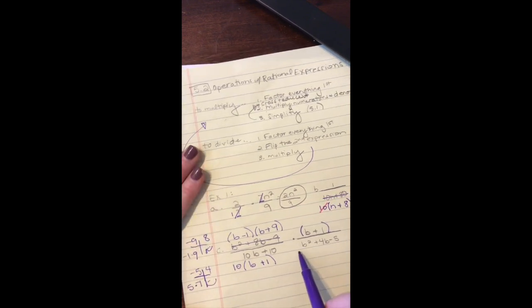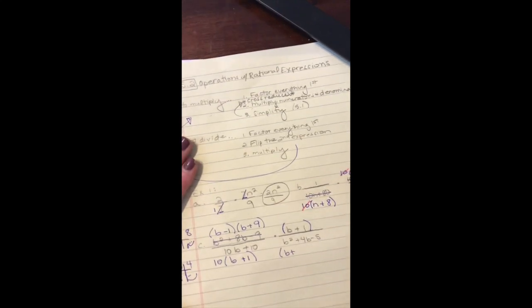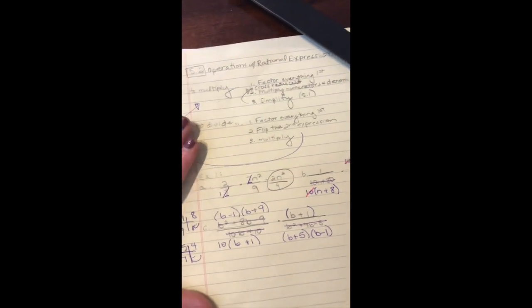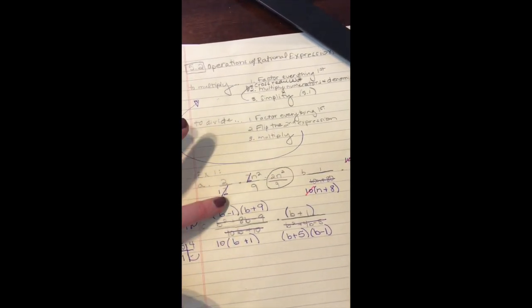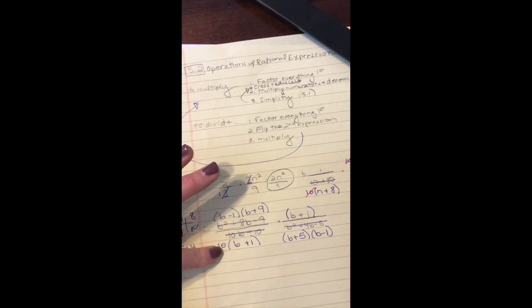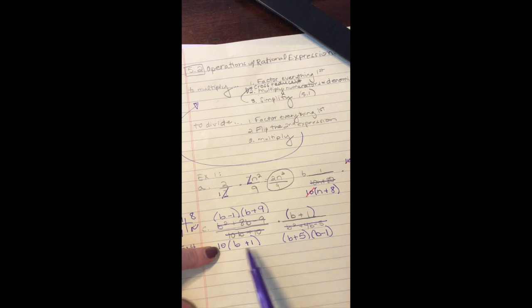So rewrite that as b plus 5, b minus 1. Cancel that out. It's kind of messy to look at, but if you can pay attention to what's on the top and what's on the bottom, we can look to reduce within a fraction or along the diagonals. So this is the fun part.